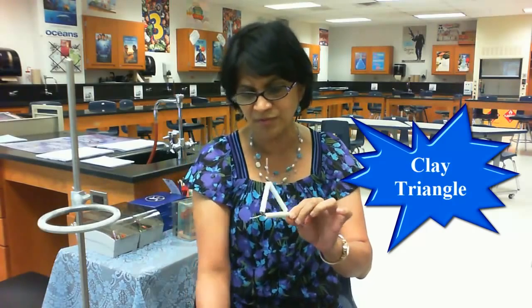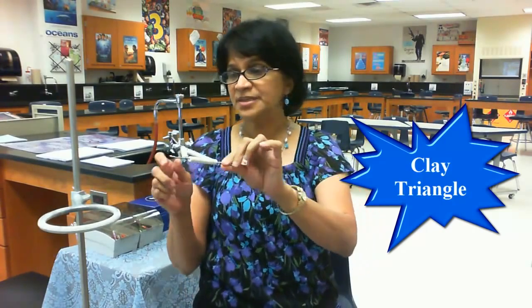The only other thing which I had to show you is this clay triangle, and there are times when we have to heat some stuff pretty strongly. We can use the clay triangle as support. So both the clay triangle and the ring stand give some support to the equipment which we are going to heat. So I guess we covered the basics of the equipment and what they are used for.